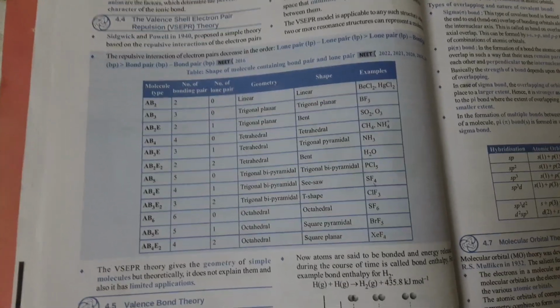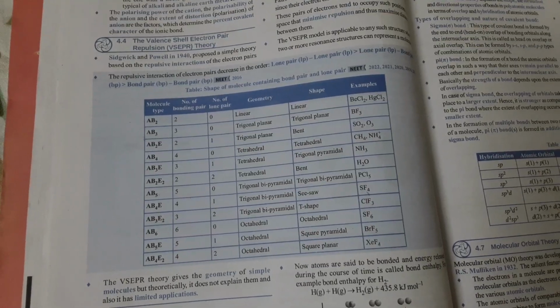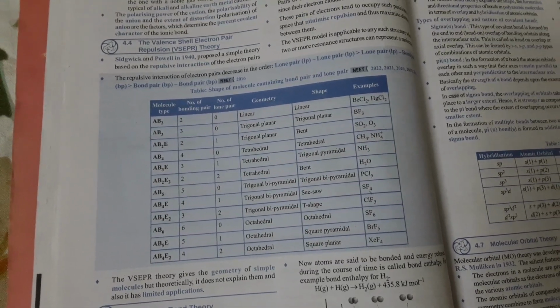So in my channel today, Classic Biology, we will be discussing the VSEPR theory. VSEPR theory is a really interesting topic from chemical bonding, and along with VSEPR theory we will be discussing valence bond theory, molecular orbital theory, hybridization and much more, many concepts we will be discussing today. So overall for the NEET preparation, this video is more than enough when it comes to chemical bonding.